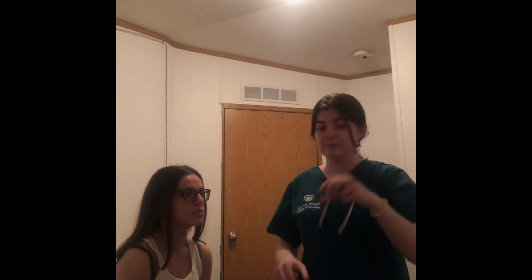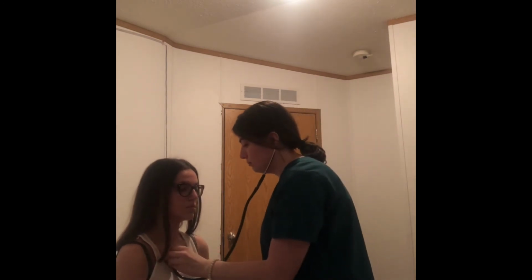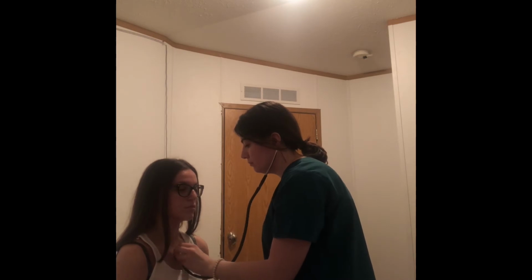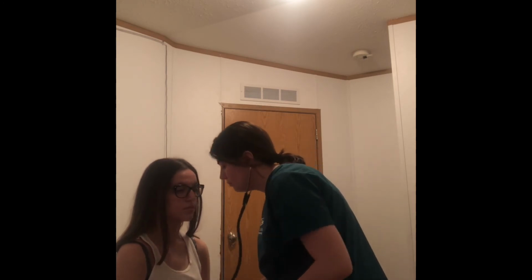Now I will go ahead and listen to the patient's heart rate using the bell of my stethoscope. As nothing was identified when listening to all points of her cardiac fields, we can properly say that there are no signs of any murmurs, as S3 and S4 sounds were absent.